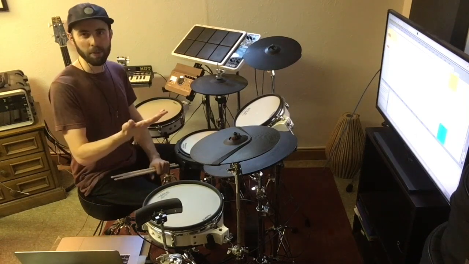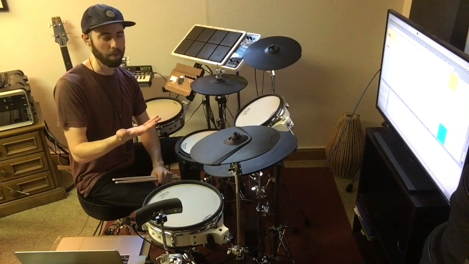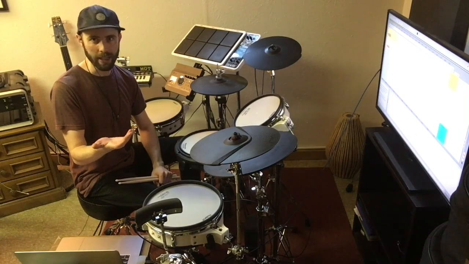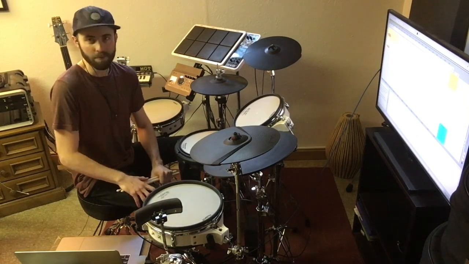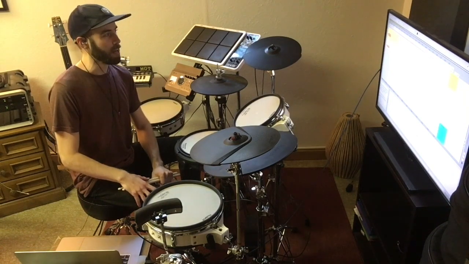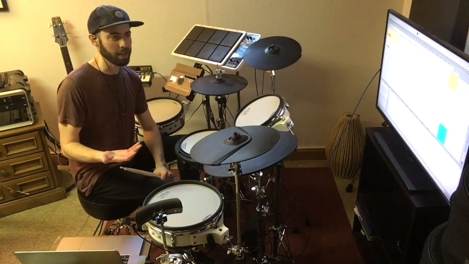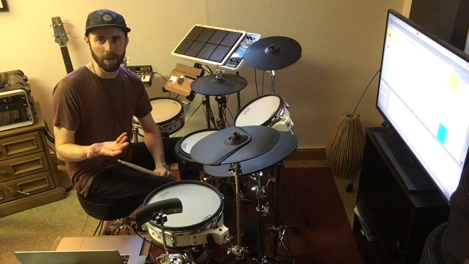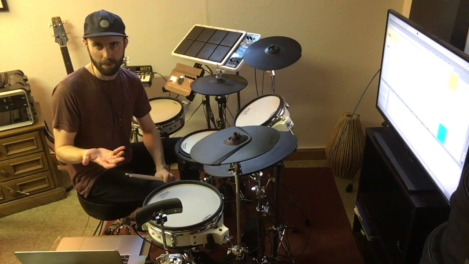So we'll use this beat as an example, but you could do this with any drum beat, anything you already know, any type of music. So we're just going to use this one for today. One of the first changes we can do is change the tempo. This beat is originally at about 110 BPM.